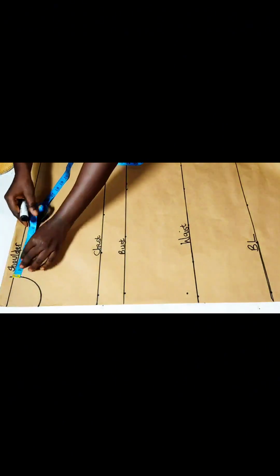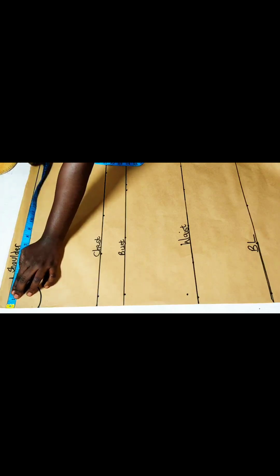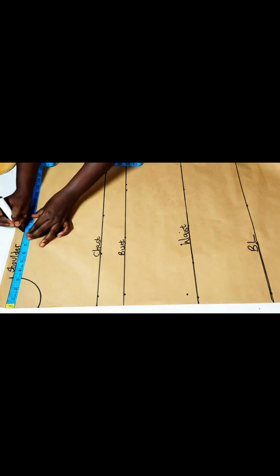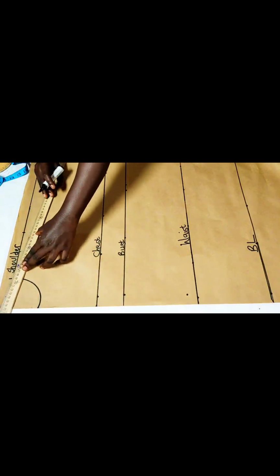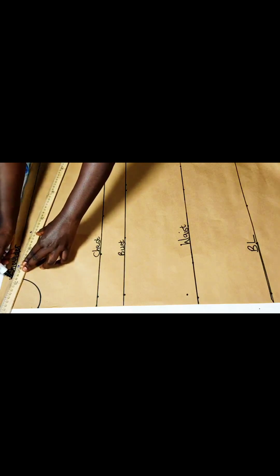Okay, now let's work on our shoulder slope. Okay, so you measure your shoulder to shoulder, then you divide it by 2, then you place your measurement. Mine was 16 divided by 2, I had 8. Then I came down by 0.5 for my shoulder slope. Then on that 0.5 line, I connected it to my points, my neckline point, okay, like you see me doing. So just connect to that to form your shoulder slope.